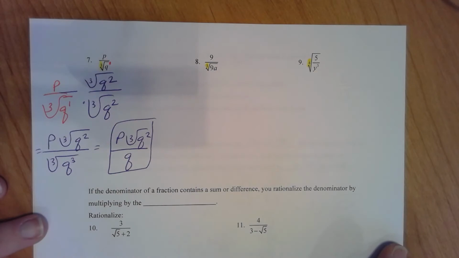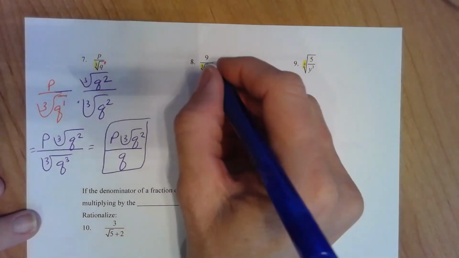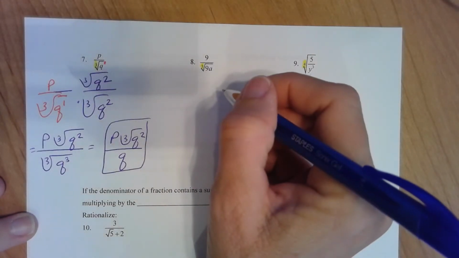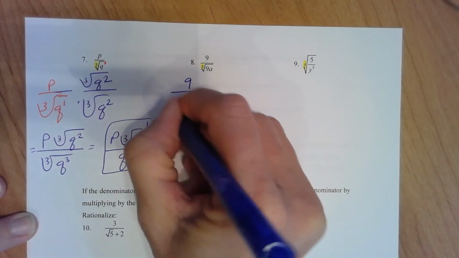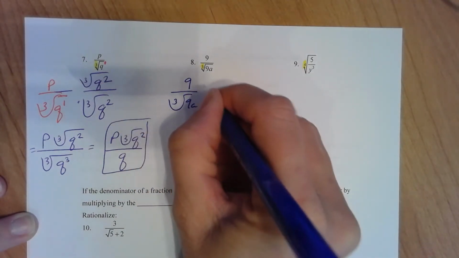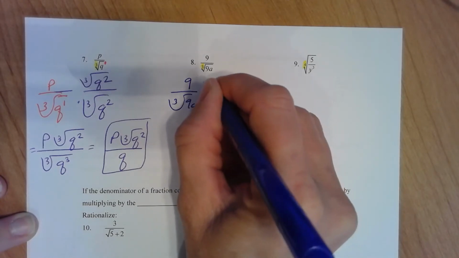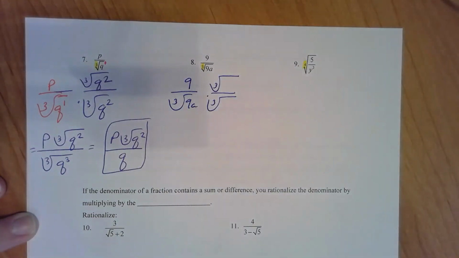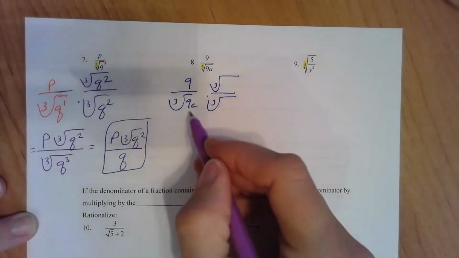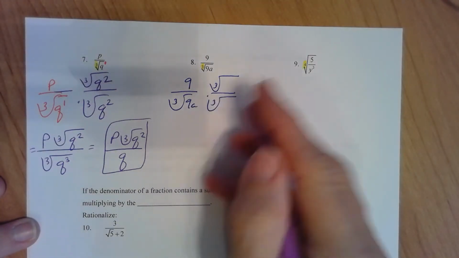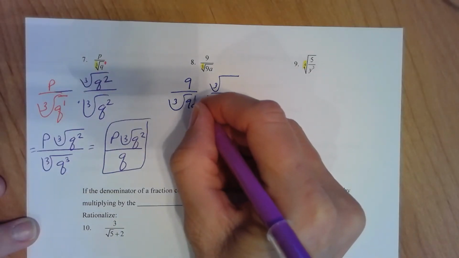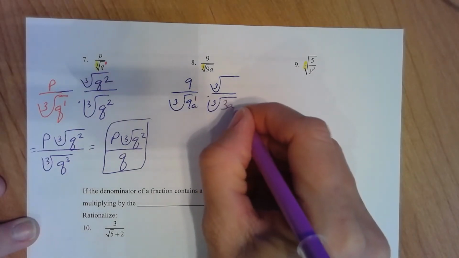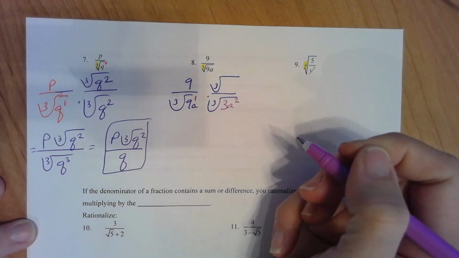Alright, so on number 8, we have 9 over the cube root of 9 times a. So we need to multiply by some cube root that's going to get rid of my radical in the denominator. So what's the first nice cube that 9 can go into? Well, it's 27. And so 9 times 3 is 27. We have a to the first power. We need 3. So we need a squared to make a total of 3.